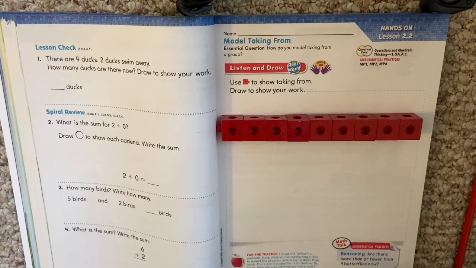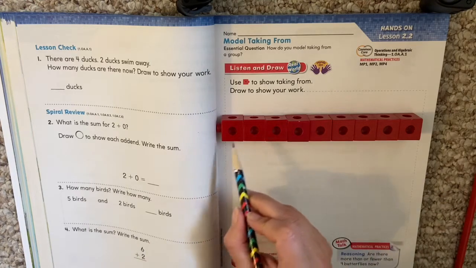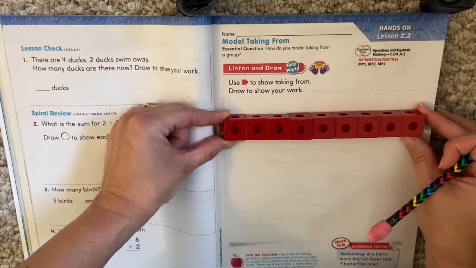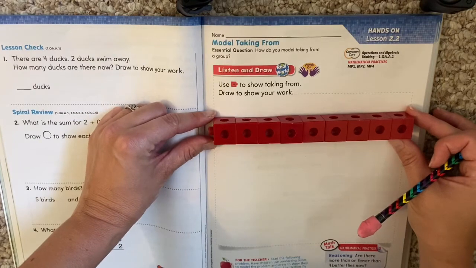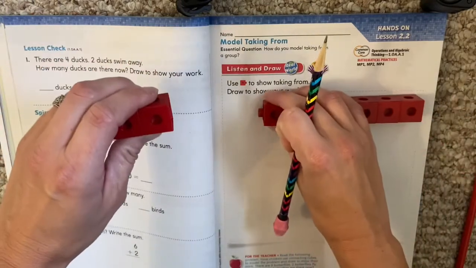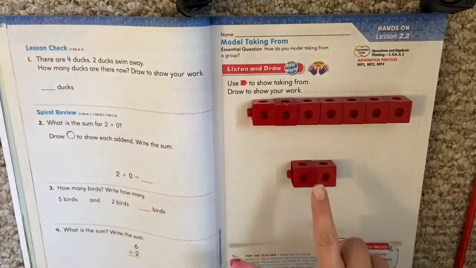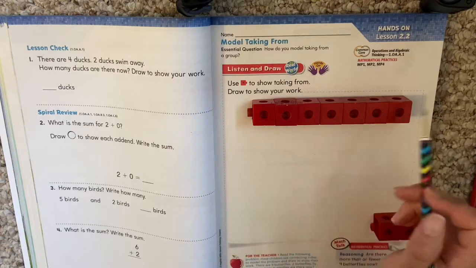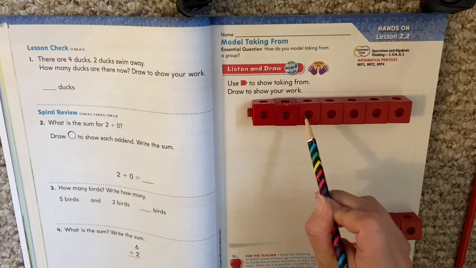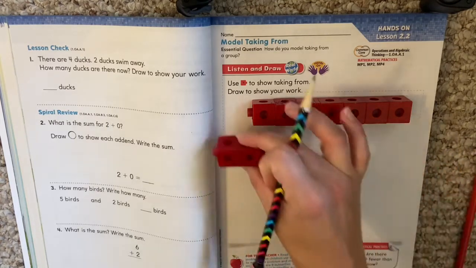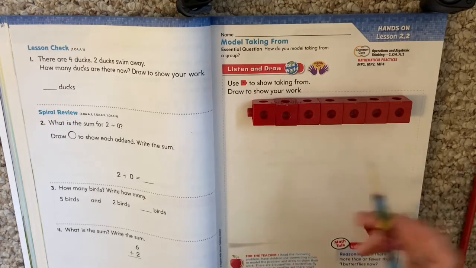2 butterflies fly away. So what do I do to show fly away? Well, would I add more cubes or would I take some away? I would take some away. So 2 butterflies fly away. It doesn't really matter what end I take them from. So here's my 2 butterflies that fly away. So I'm going to get rid of those. How many butterflies are there now? Well, we can count, see how many are left. 1, 2, 3, 4, 5, 6, 7. All right, so if I had 9, I take 2 away, I get 7 butterflies left.